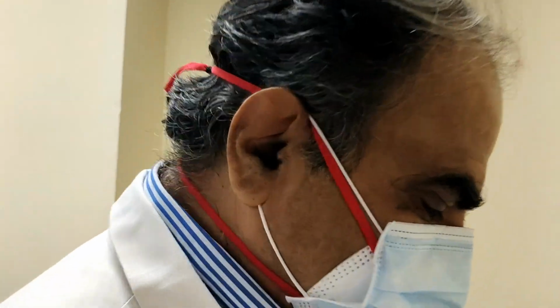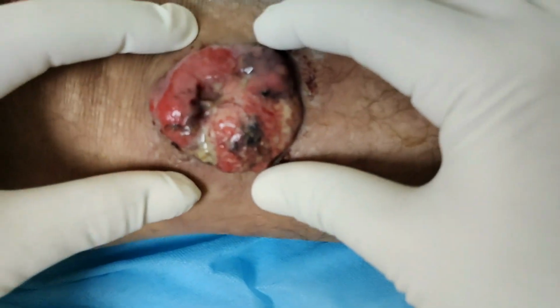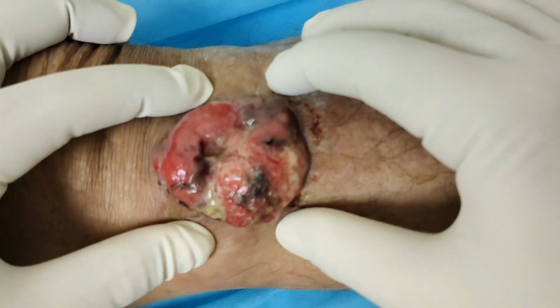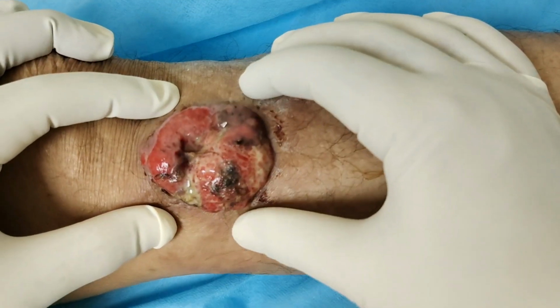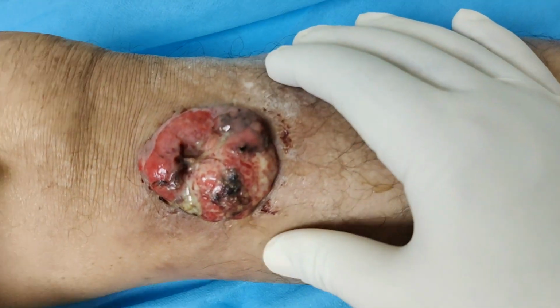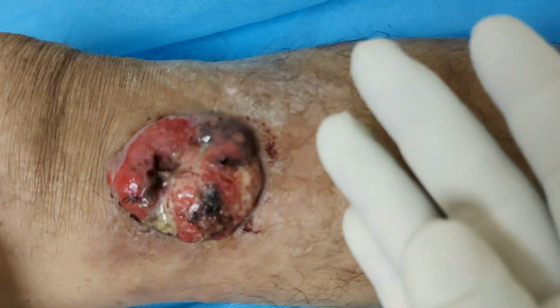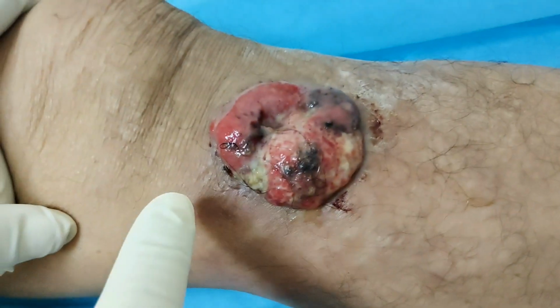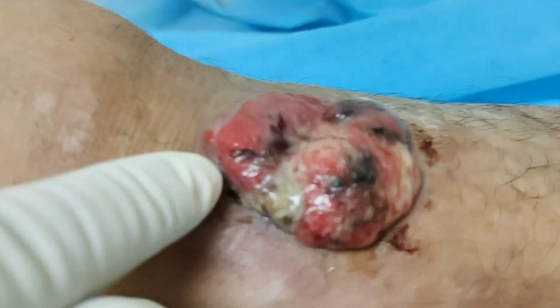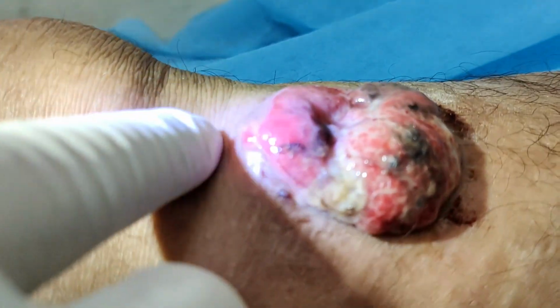Now back to this, he described it reasonably well. The only thing I would like to emphasize is whether it's fixed to the deeper structures or not. And he mentioned that it is ulceroproliferative. So it was a swelling which has opened up. So the edges are everted. He's right. This is the edge. You can see this? Everted.